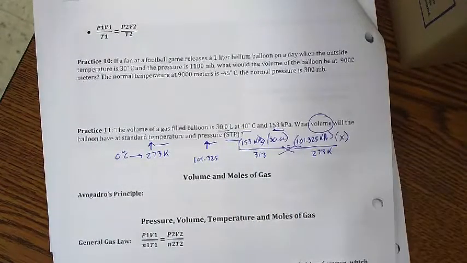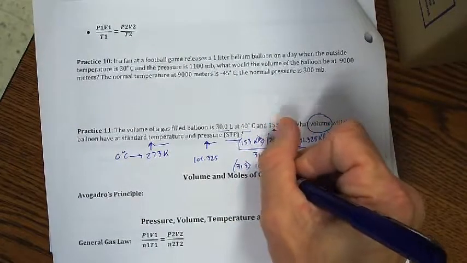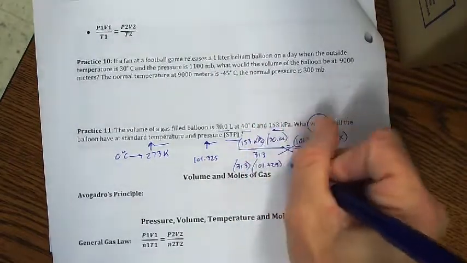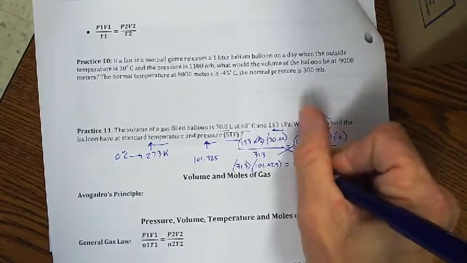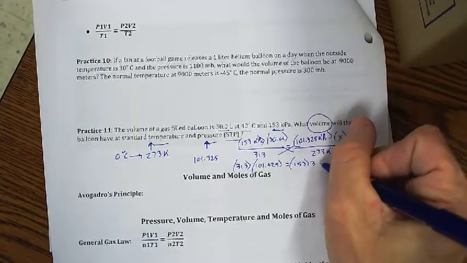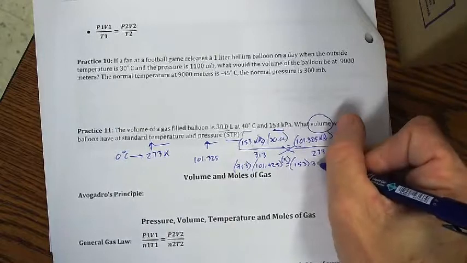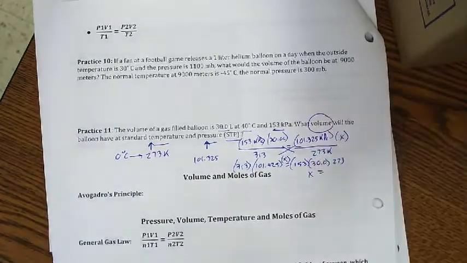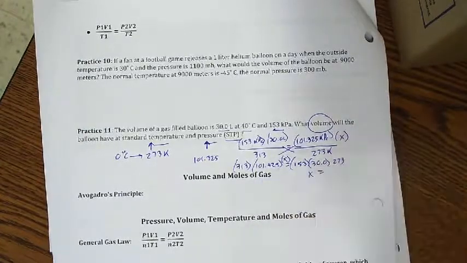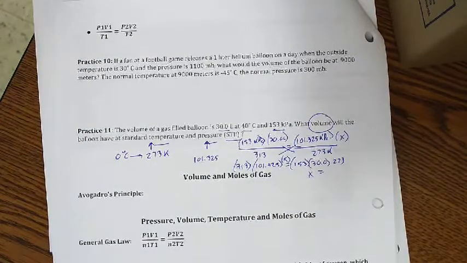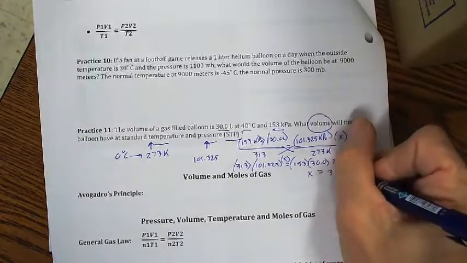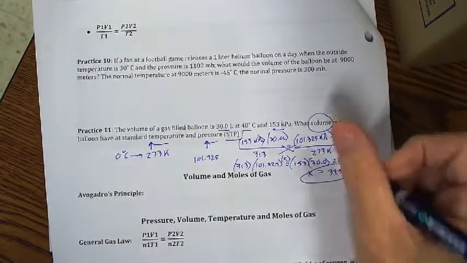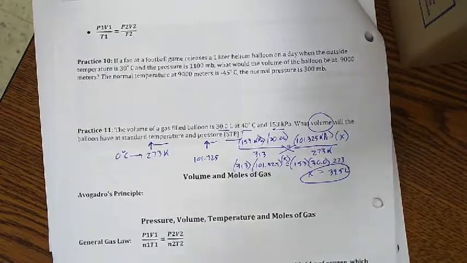So you get 313 times 101.325 equals 153, and that's X, by the way, there. 153 times 30 times 273, and then multiply that together, divide by what's on the left side, and you'll get an answer of 39.5 liters. So it's absolutely important for you to understand whenever it says STP, standard temperature and pressure, to know what to do with that particular problem.